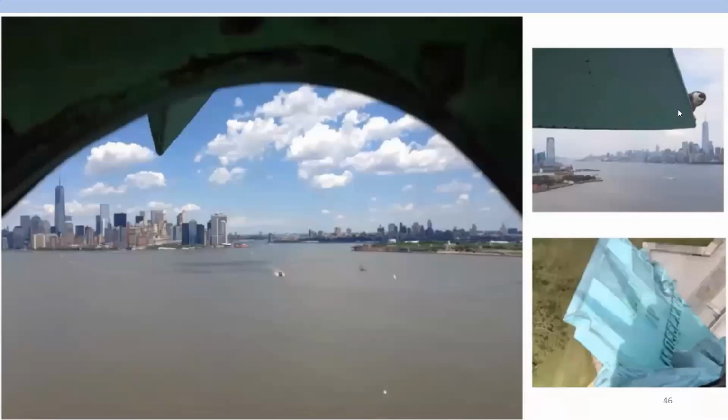You can see it in the upper right-hand picture. The little bird up there. You get to see some of the wildlife. This is actually a falcon in the upper right-hand photo. So you never know what you're going to see when you get up there.